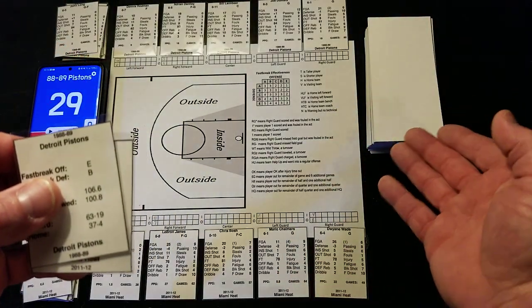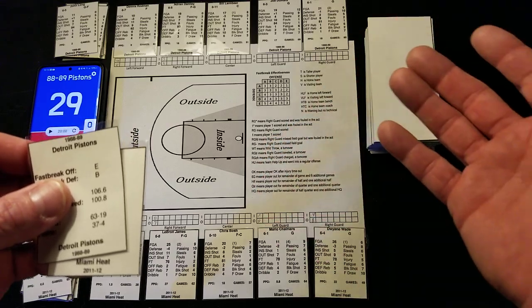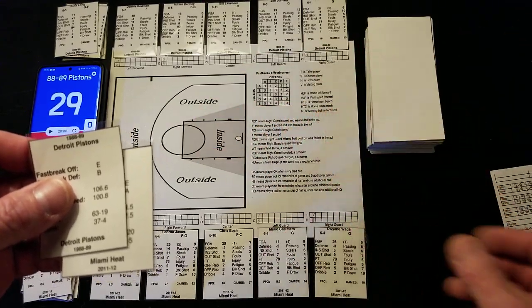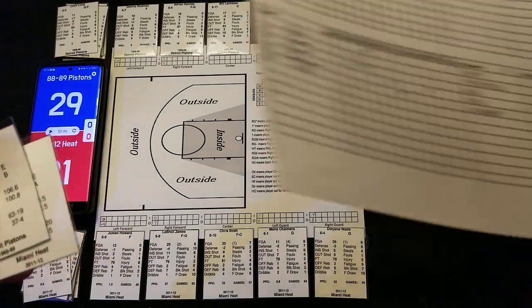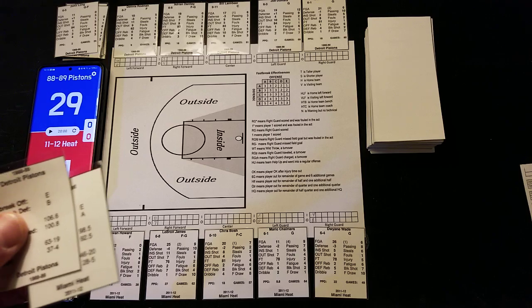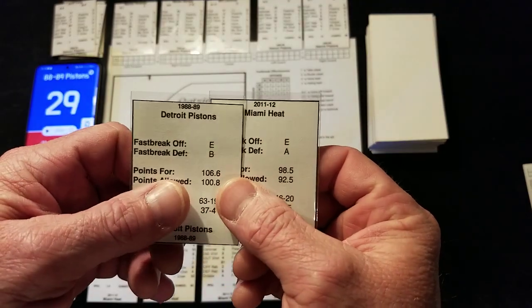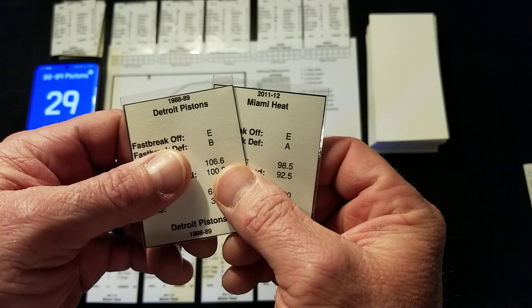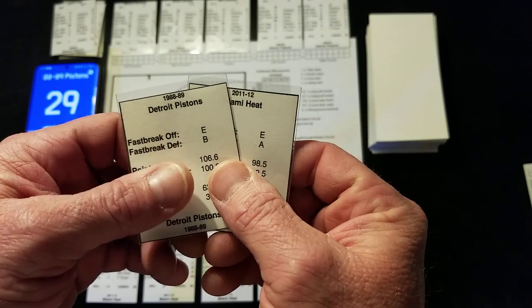You get the fast action cards, obviously the rule book, the player board, which is basically this, and a score sheet, and you can use your own, but I'm just using what they came with, just to try it out. So I've got the 88-89 Pistons playing the 11-12 Heat.